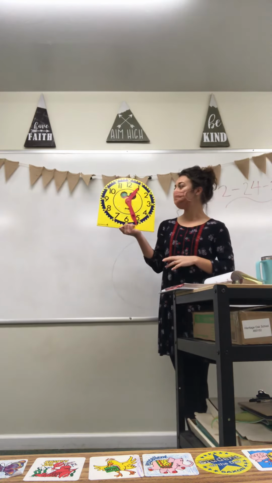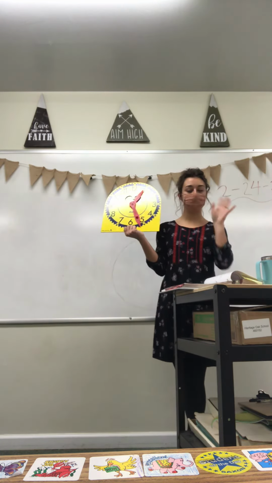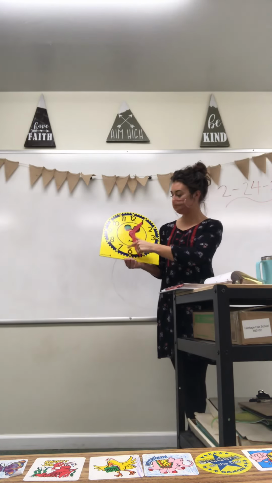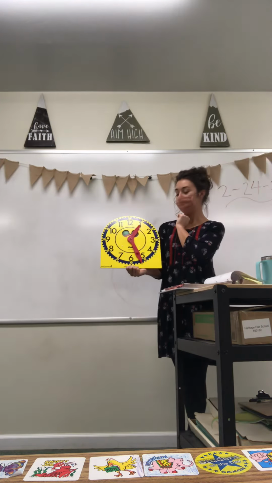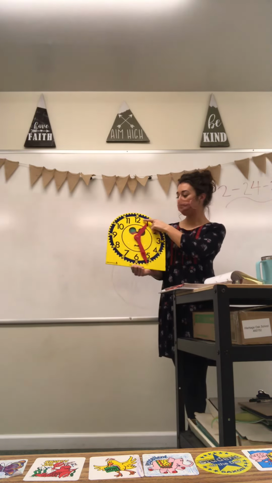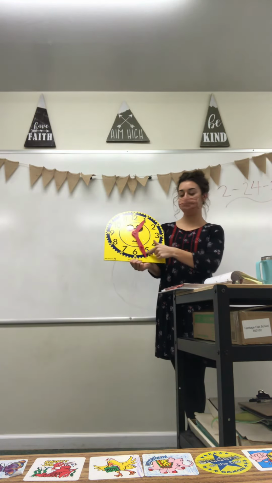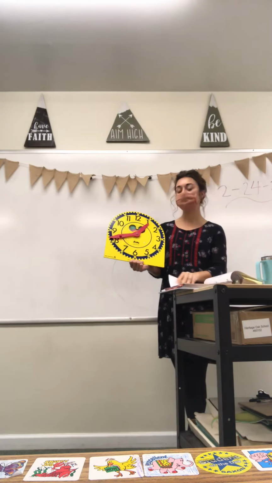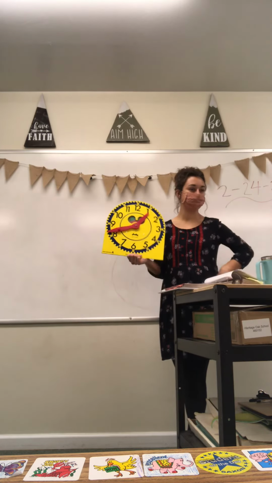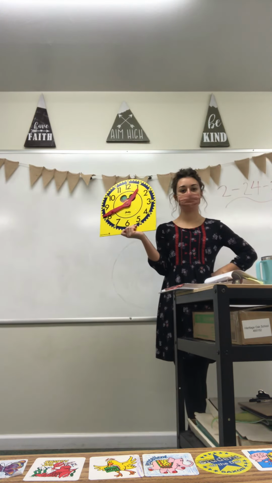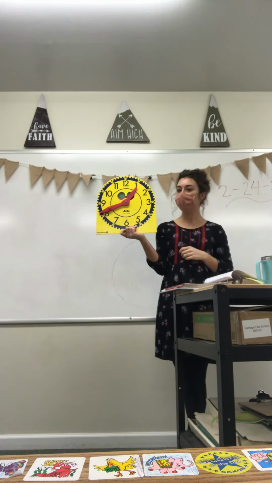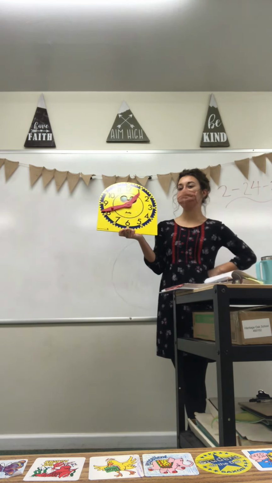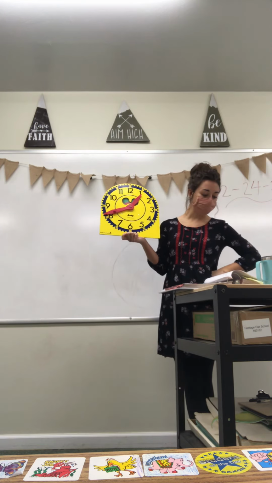So what numbers do you see on this clock? Raise your hand. Yeah, Evelyn. I see 1, 2, 3, 4, 5, 6, 7, 8, 9, 10, 11, 12. Yes, good. So 1 all the way through 12, right? And it goes this way. What number is at the top of the clock? Yeah, Haley. 12. Good. What number is at the bottom? 6. Yeah, 6 is at the bottom.